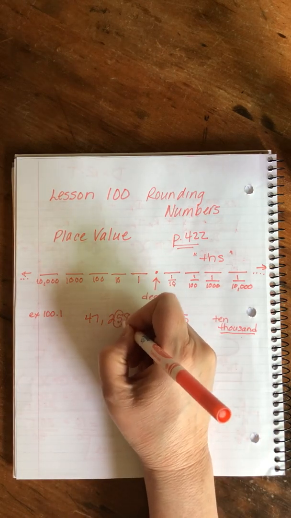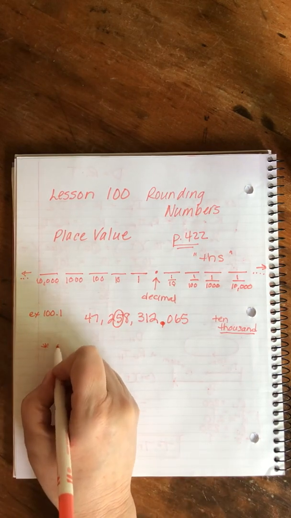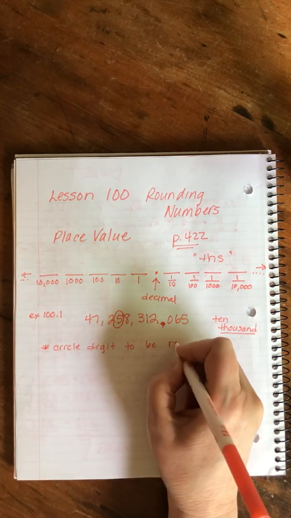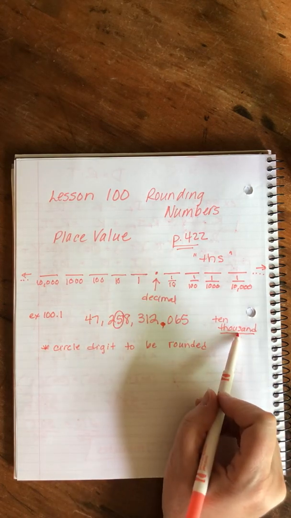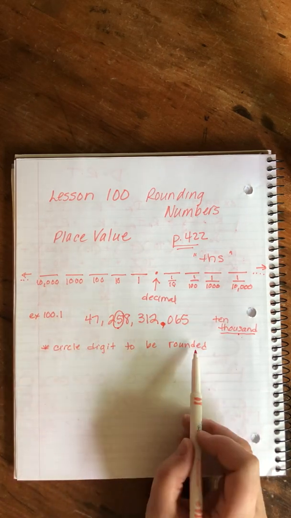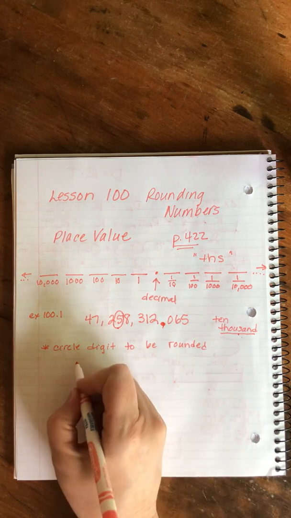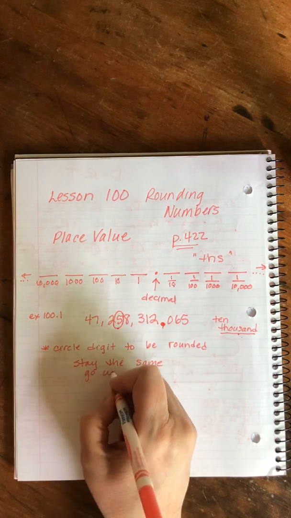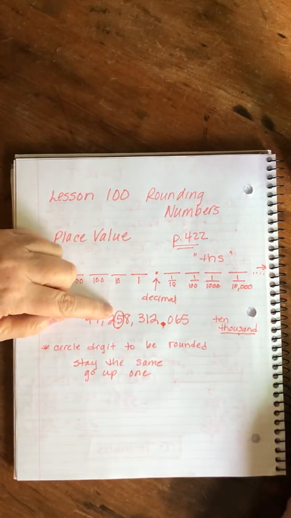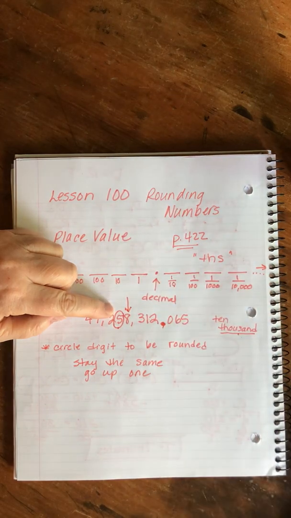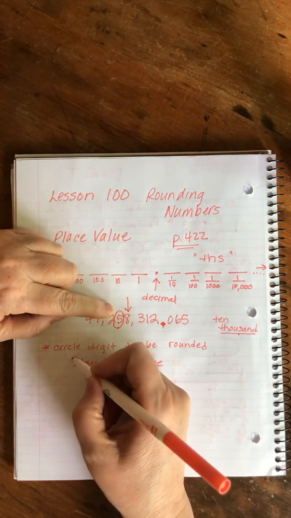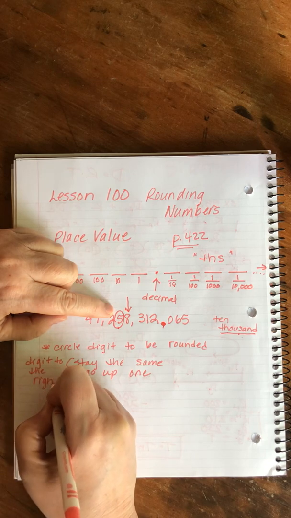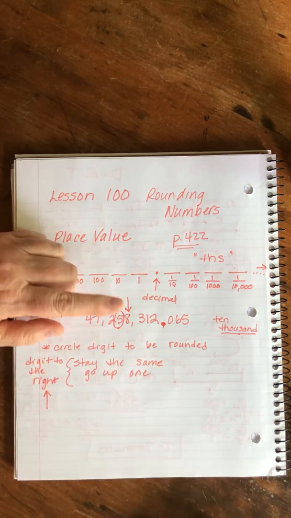We circle the digit that we're going to be rounding. Okay? We're rounding to the nearest 10,000, so I circle the digit in the 10,000 place because that's what we're going to be rounding. Remember that we have two choices. We can either stay the same, or we can go up 1. Okay? We look to the digit on the right for instruction. The digit to the right will tell us what to do, and that's why I always put an arrow to it, all right?